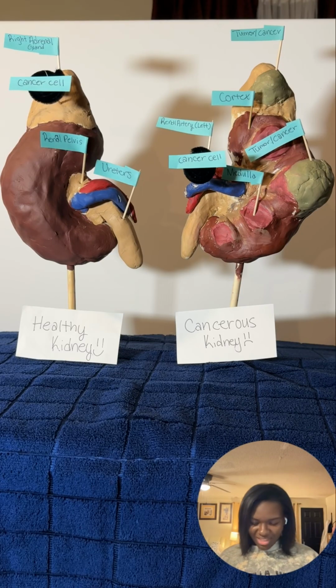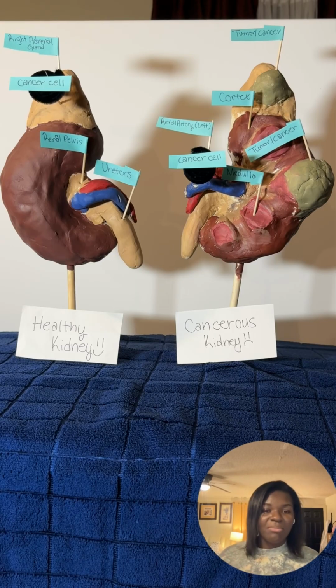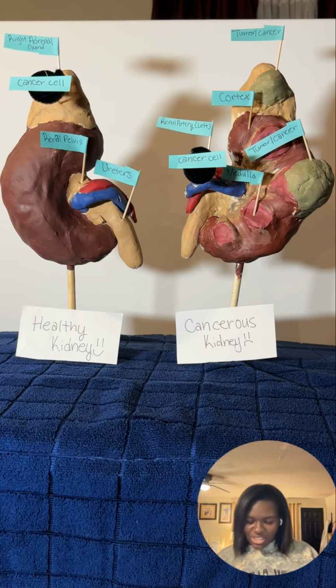So I chose metastatic renal cell carcinoma because I have a history of it in my family. My father actually passed away from it. It had metastasized to the lungs. It was either touching the organ or it went through the bloodstream as well. And they also thought it went to the brain, but the mass that they saw in his brain was actually from the stroke that he had. So on to the project.